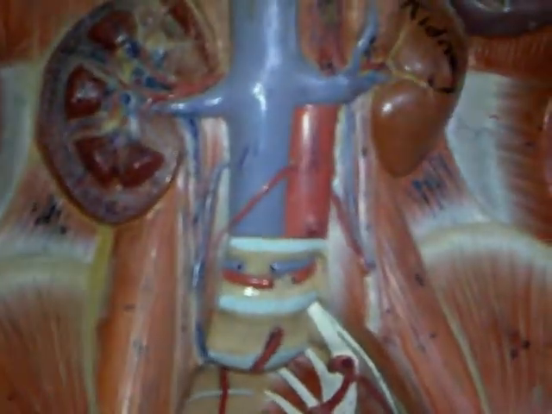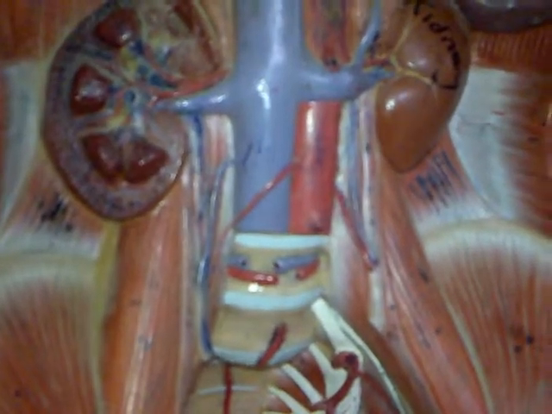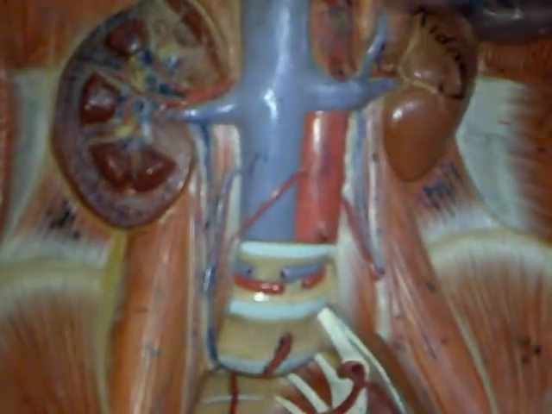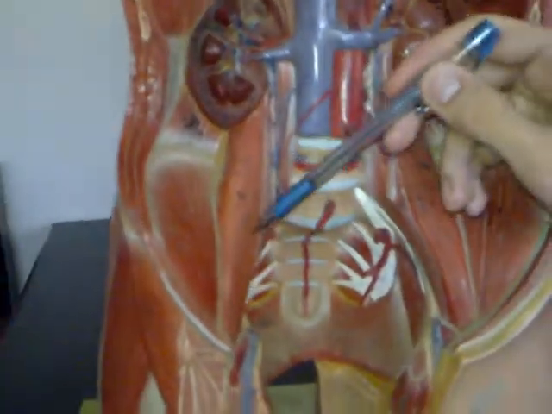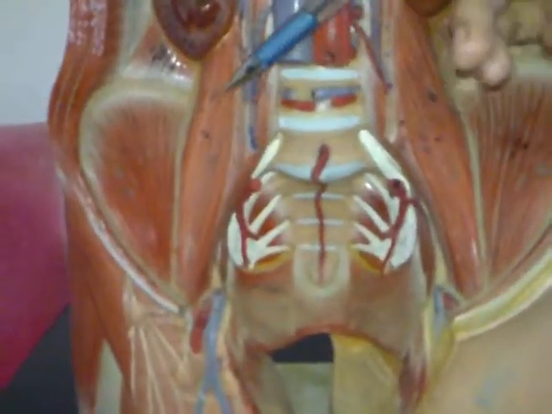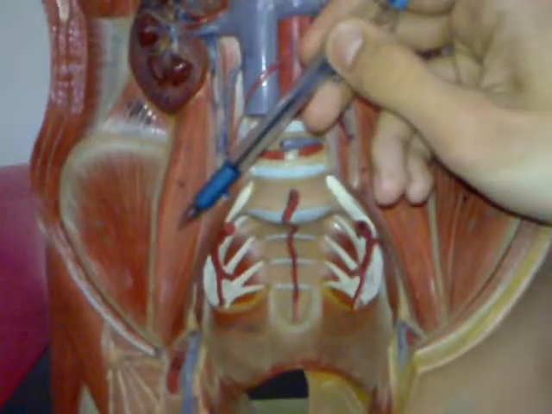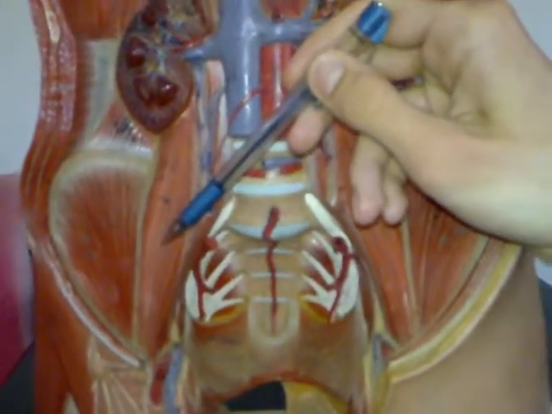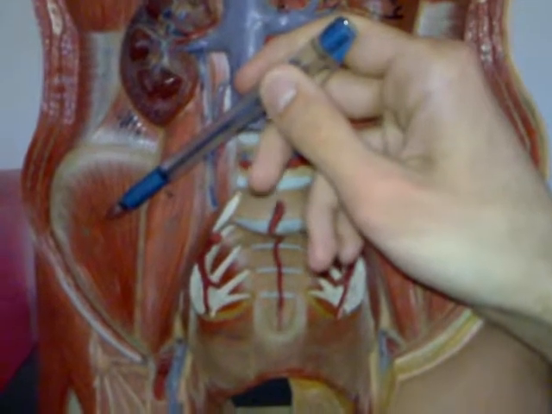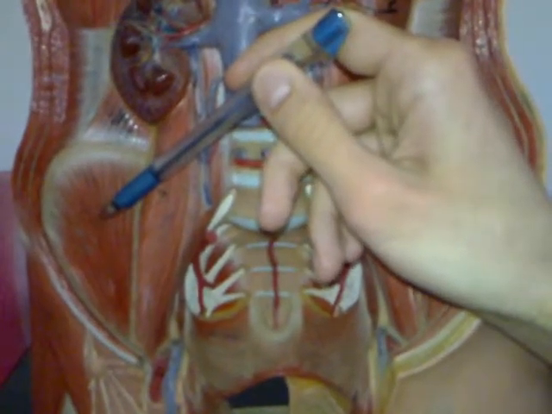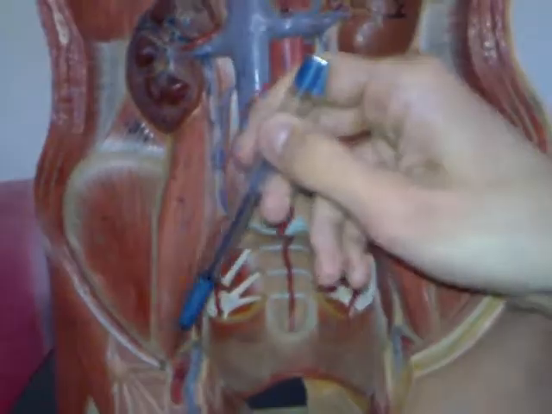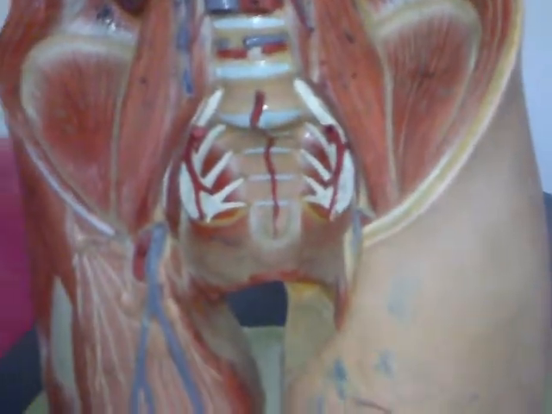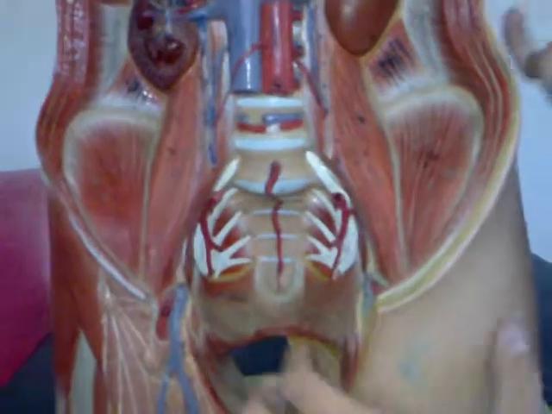Some other structures that we didn't take in this lecture, but as far as I can remember, this is the psoas muscle. Okay, this is also important, and it is supplied by the lumbar plexus. Okay, this is the iliacus muscle, and it's supplied by the femoral nerve, a branch of the lumbar plexus. They are both going to the lesser trochanter, I believe. Yes, lesser trochanter of the femur.